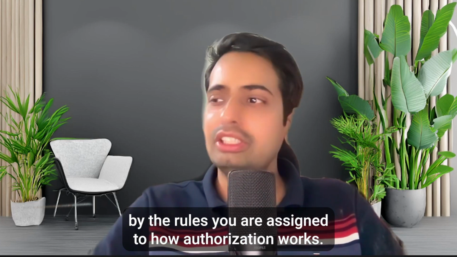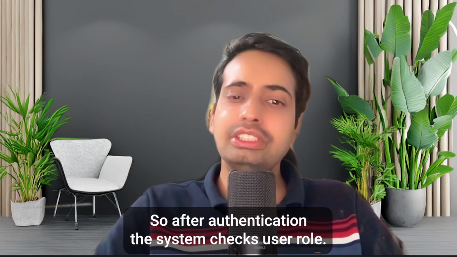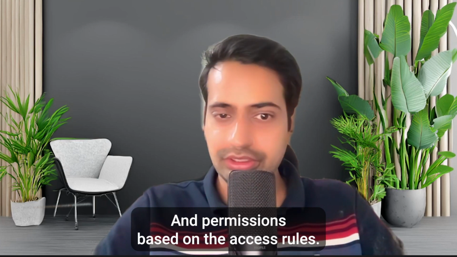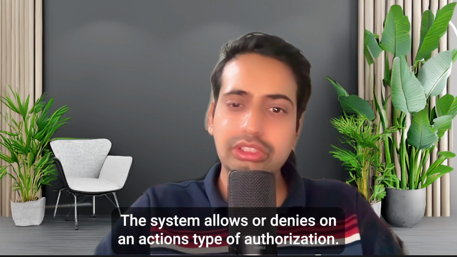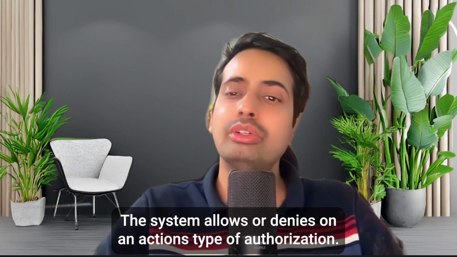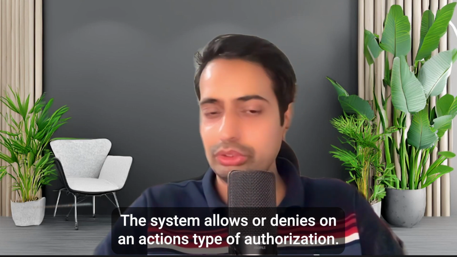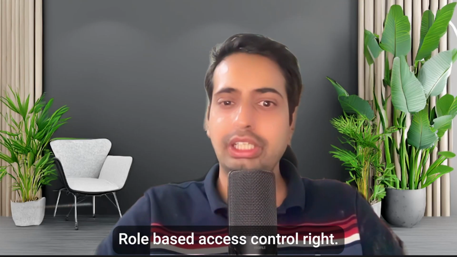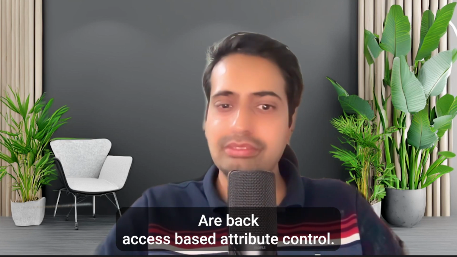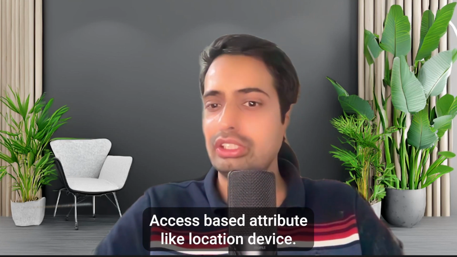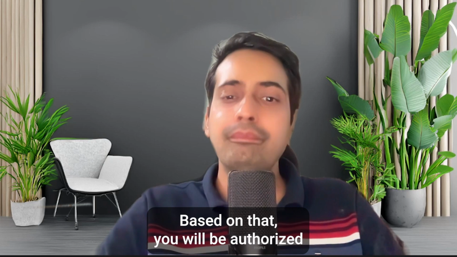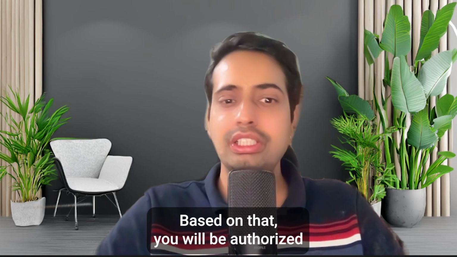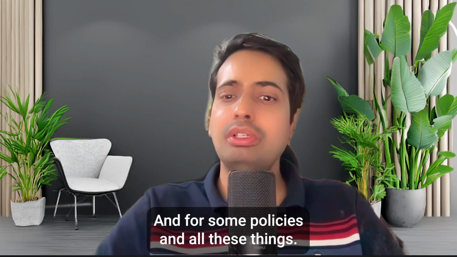How does authorization work? After authentication, the system checks the user's role and permissions. Based on the access rules, the system allows or denies actions. Types of authorization, you might have heard about these things. Role-based access control, RBAC. Attribute-based access control, based on attributes like location, device. Based on that, you will be authorized. And mandatory access control, where the system enforces certain policies and all these things.